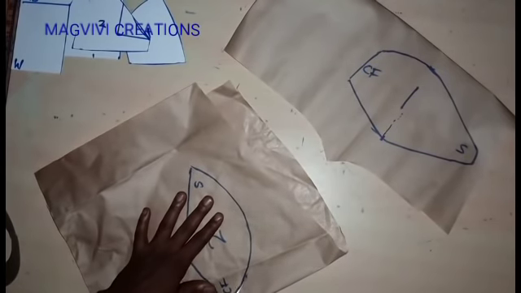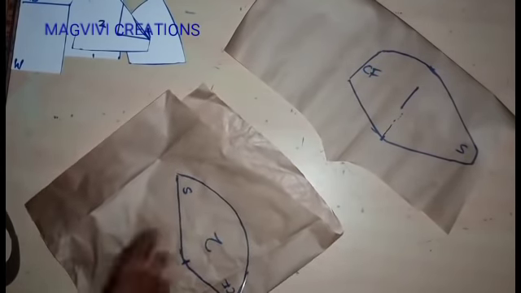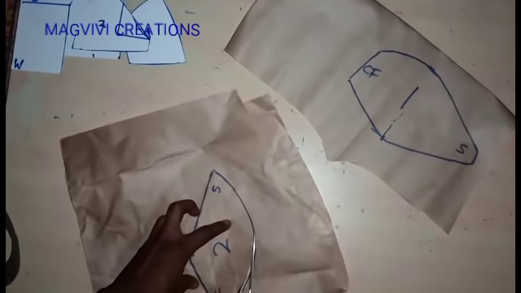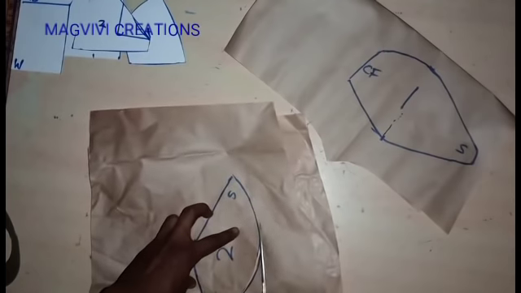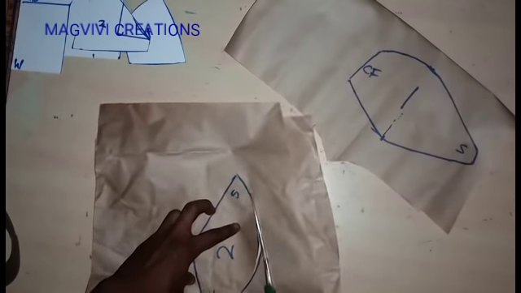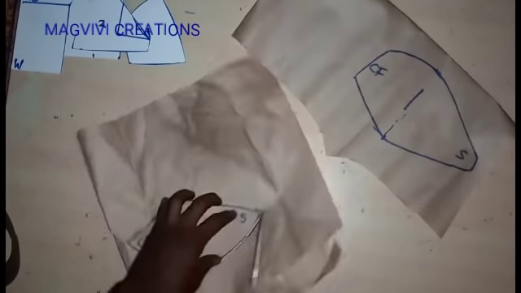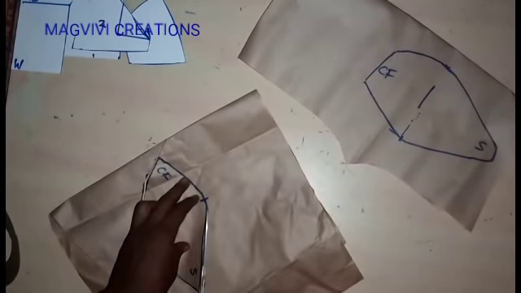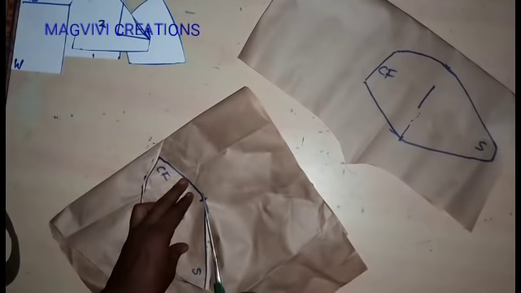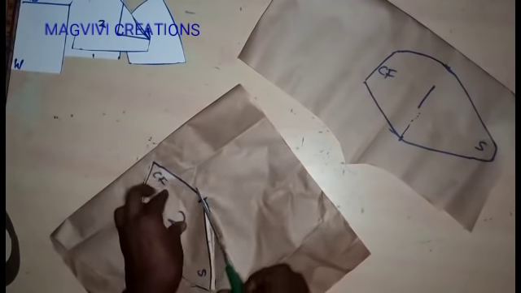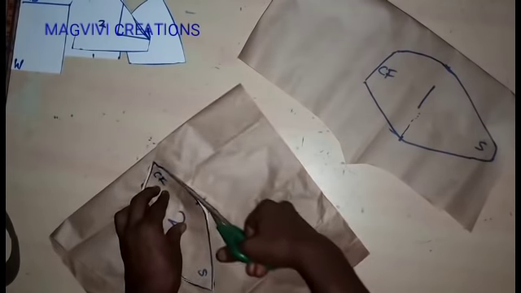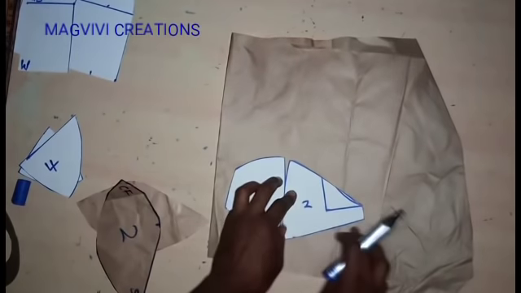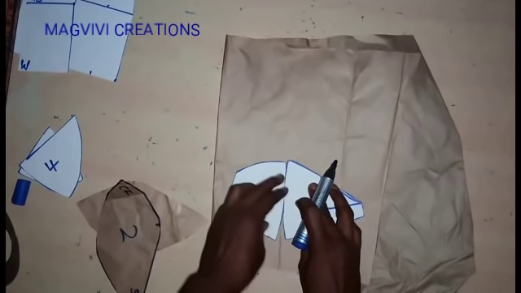Then you still have to transfer on your fabric, and on the fabric you would add your seam allowance all round. Okay, let me just cut it out. I'm repeating this one because I didn't fold the other paper very well.